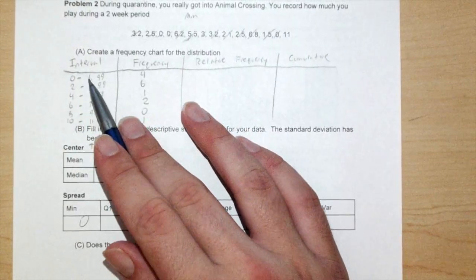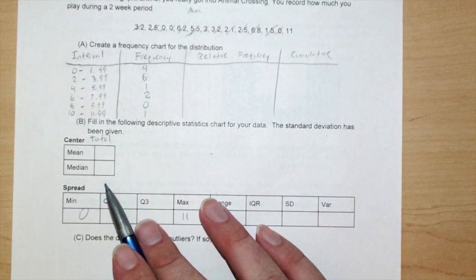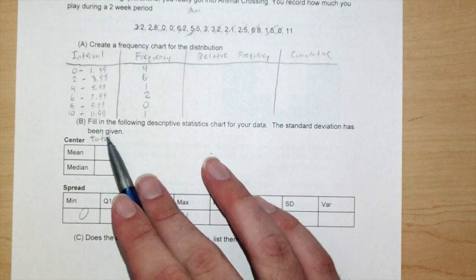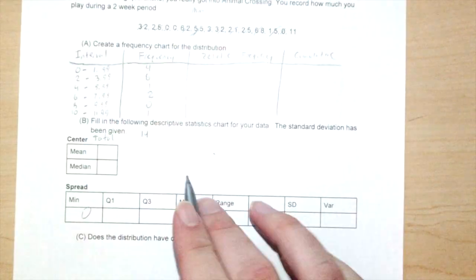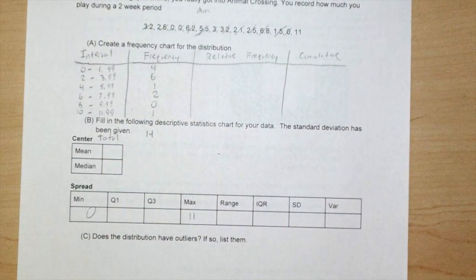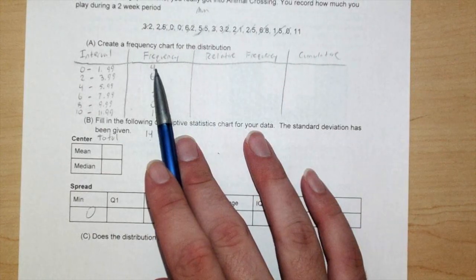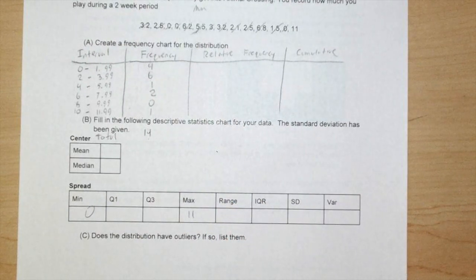Imagine I never do just 3 of them because that's not that useful, and I never do 20 of them because that's also not that useful. And then you really want to make sure you have your total and always count. It's a 2-week period, so it should be 14, and that's a good way to check. Next we do the relative frequencies, which are just percentages. So you do this divided by this all the way down, and then let's talk about cumulative.